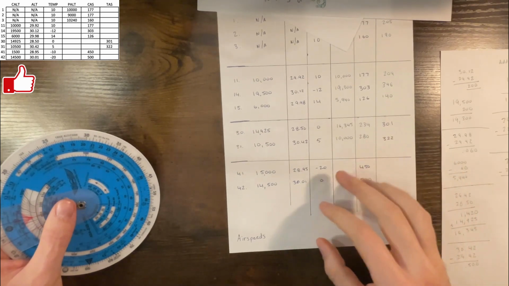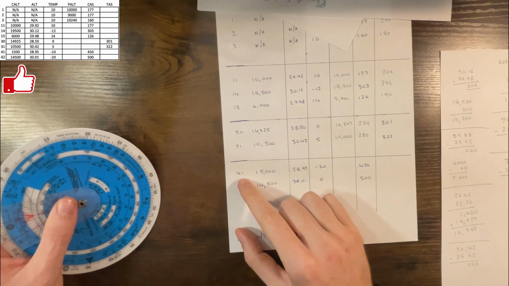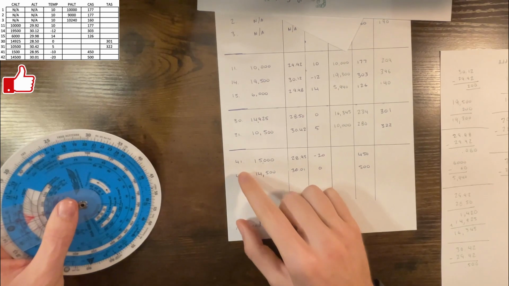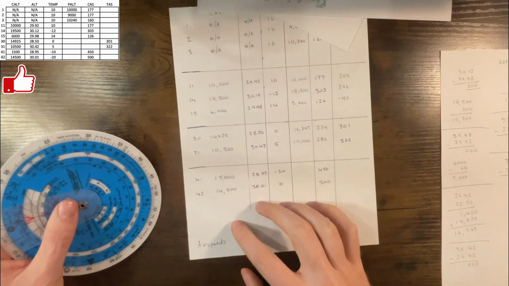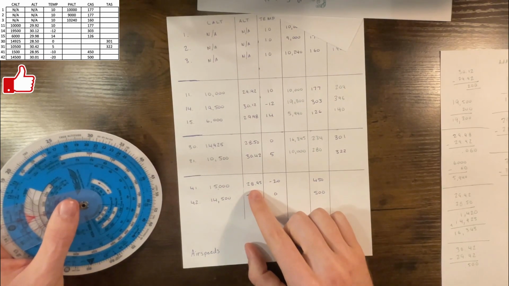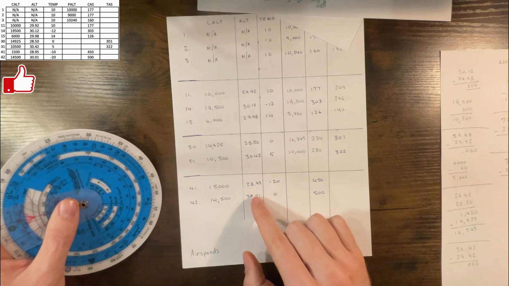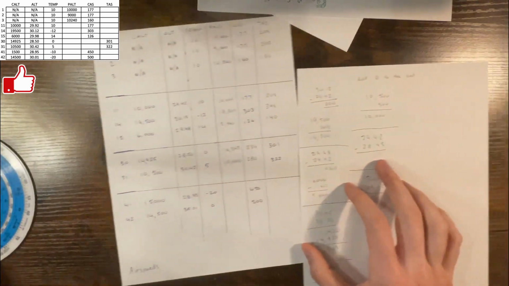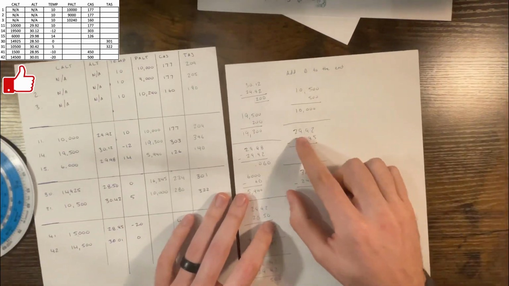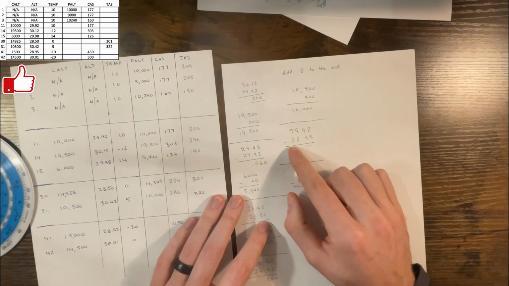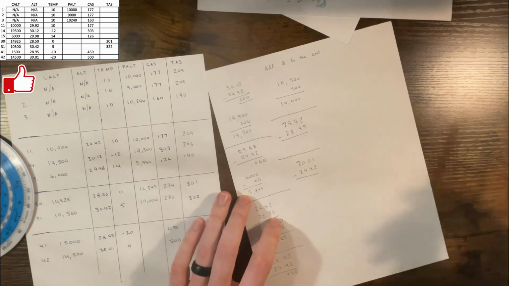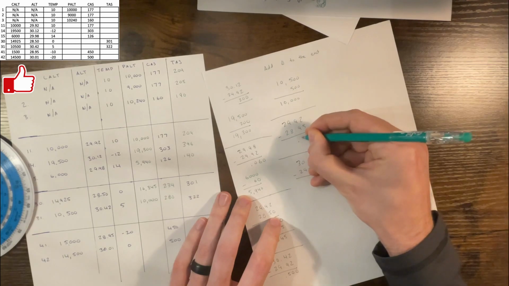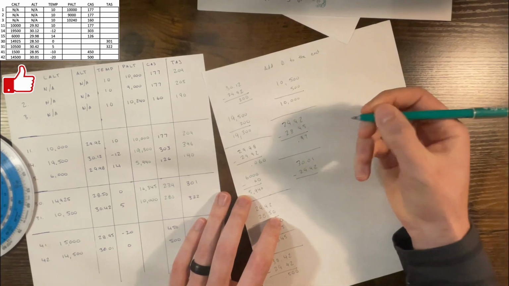All right, so for this last section right here, we're going to be on page 93, going over questions 41 and 42. We have our altimeter setting, which is 28.95. So we need to figure out how far we are from a standard day. 29.92 minus 28.95 is going to be 0.97.